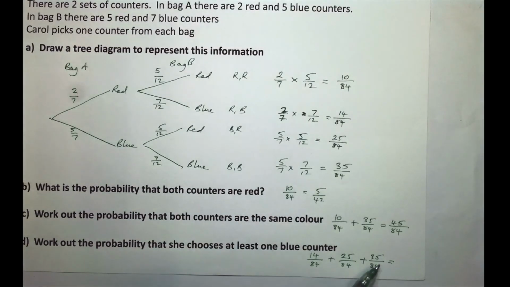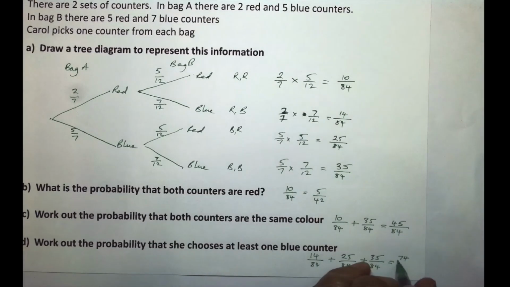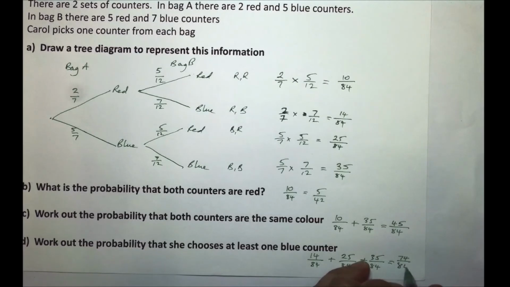That gives me 74. So that will be 74 out of 84 as the answer.